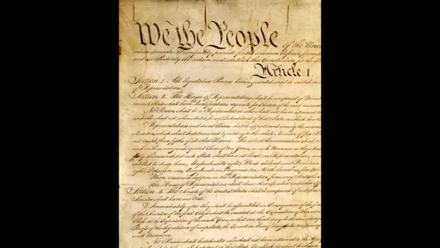Article 5. The Congress, whenever two-thirds of both houses shall deem it necessary, shall propose amendments to this Constitution, or, on the application of the legislatures of two-thirds of the several states, shall call a convention for proposing amendments, which in either case shall be valid to all intents and purposes as part of this Constitution.